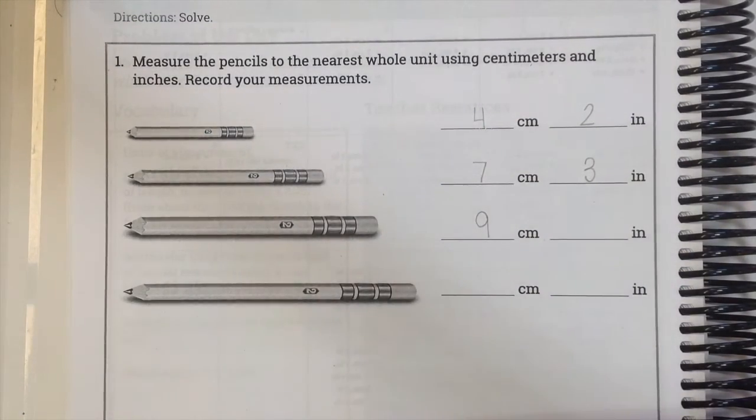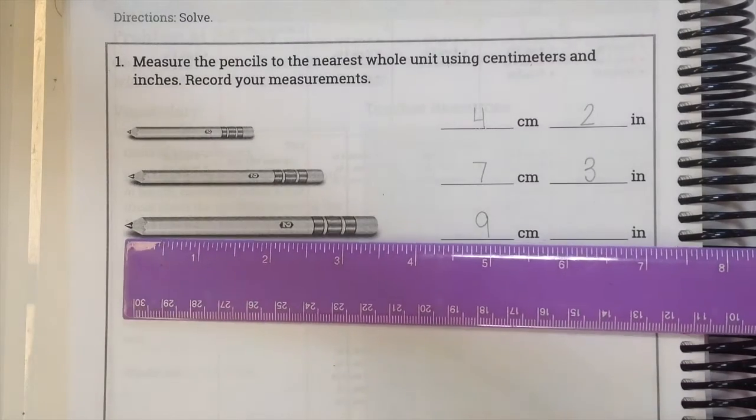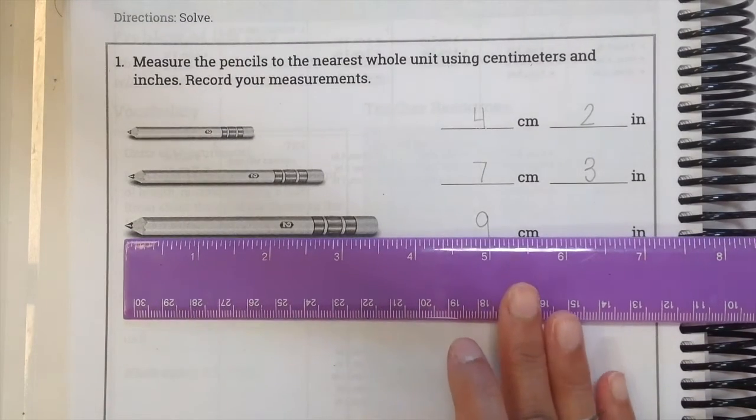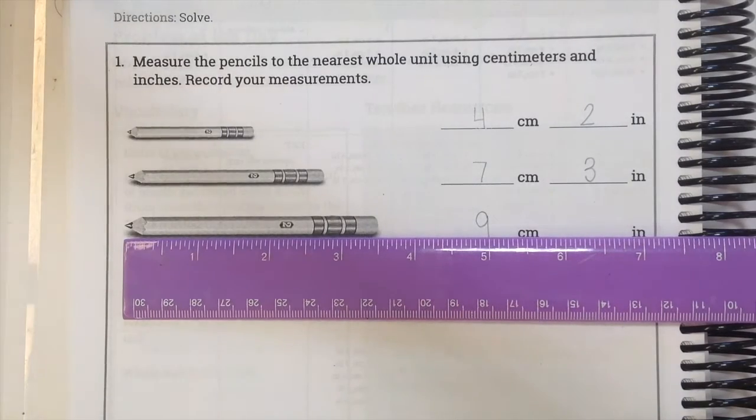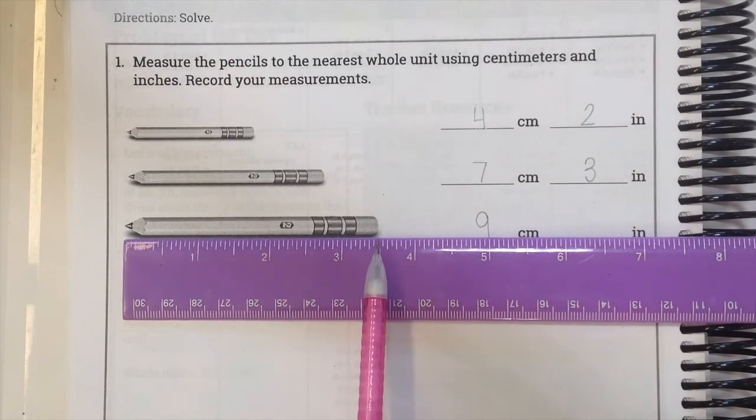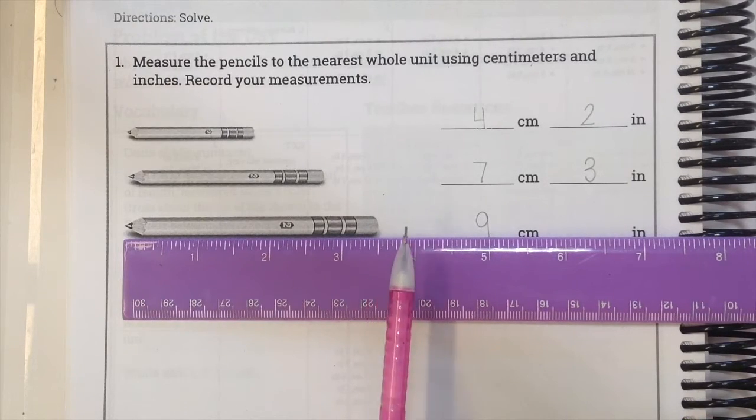I flip my ruler over to the inch side, and then I line up my 0 mark with the point of the pencil. Oh, I can see that this eraser is just about aligned with that halfway point. It's kind of a close call, but I'm going to say that it's touching it. And I'm going to round up.